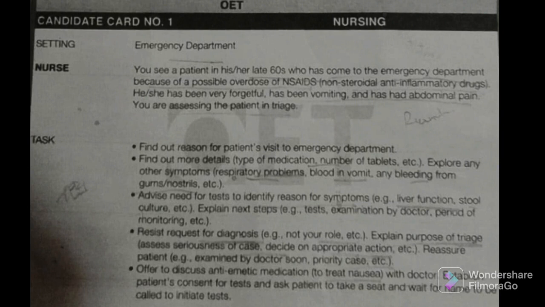Then we can tell, I am reassuring you, Mr. Jacob, no need to worry. Now your problem is abdominal pain and you have vomited once, right? So I want to discuss regarding the antiemetic medications, and this is to treat your nausea and vomiting. Of course, after the assessment, your doctor will prescribe that medication, and after the medication, I am reassuring you that you will be all right very soon. Are you okay with that? Like that we can tell.